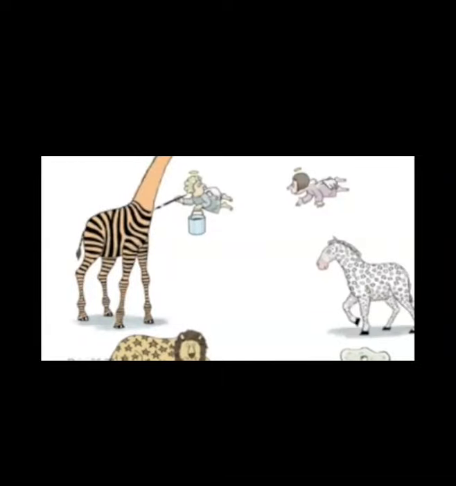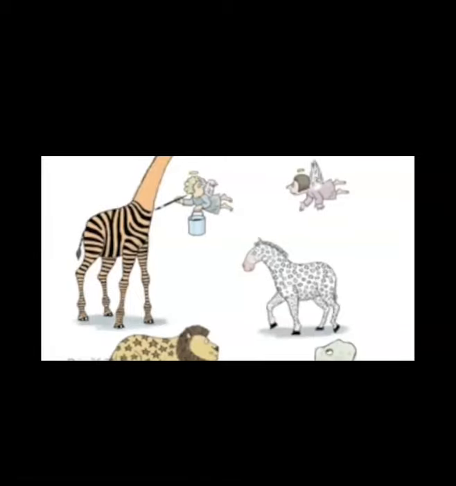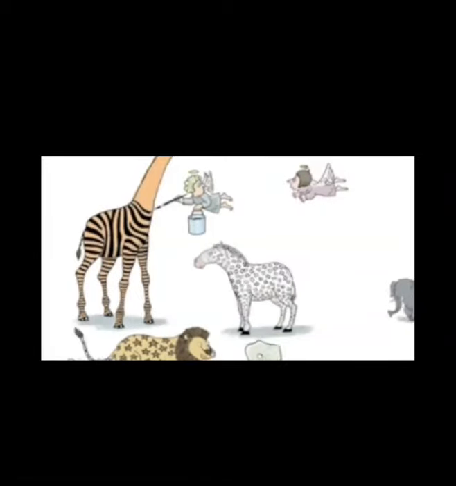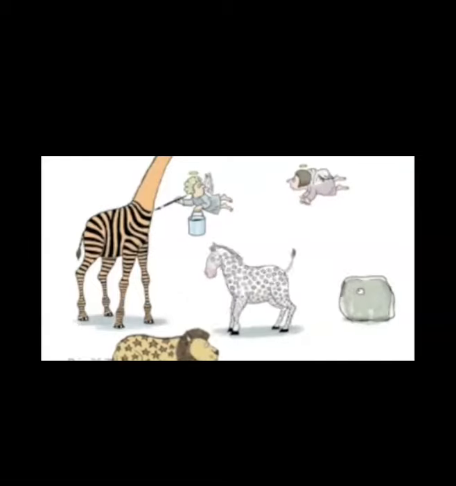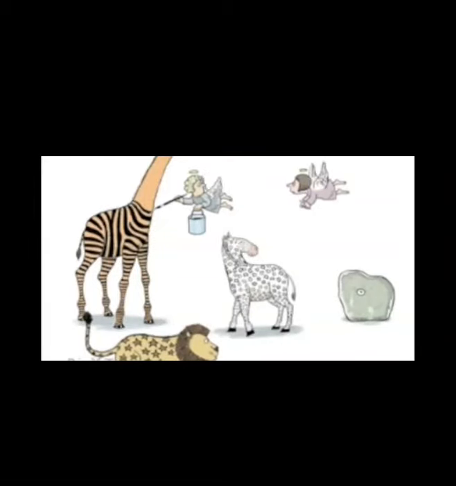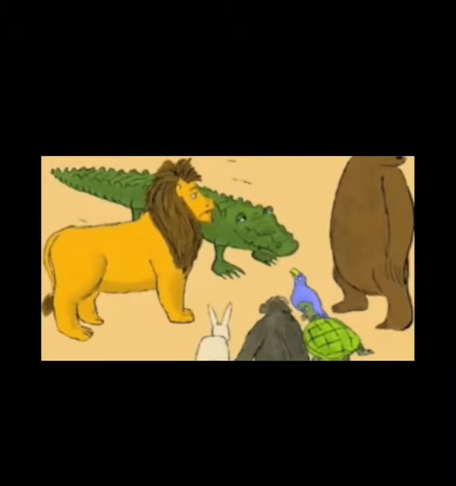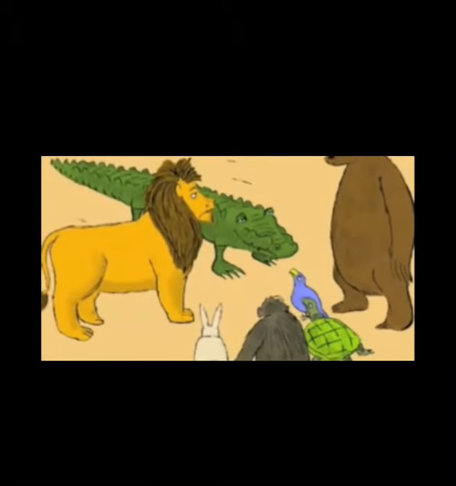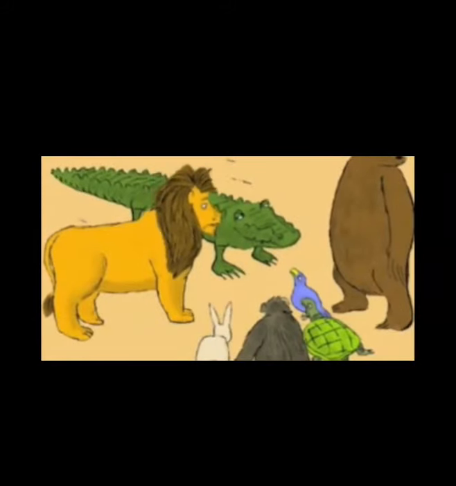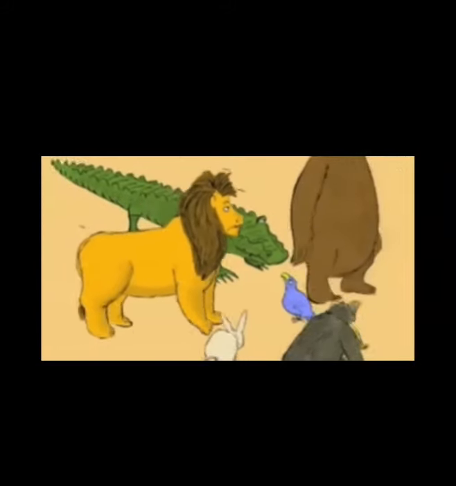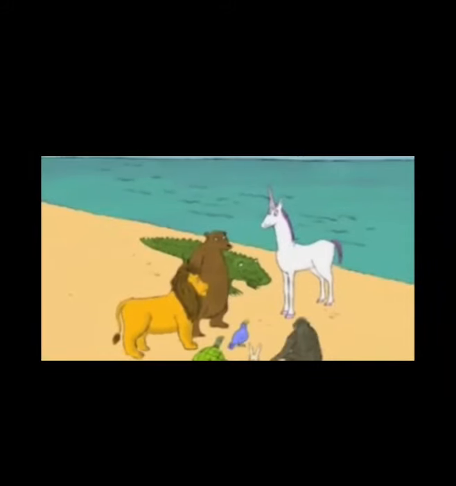Stripes on the zebra, spots on the giraffe, no stars on the lion, and make the elephant bigger and the amoeba smaller. We've voted you off the island.